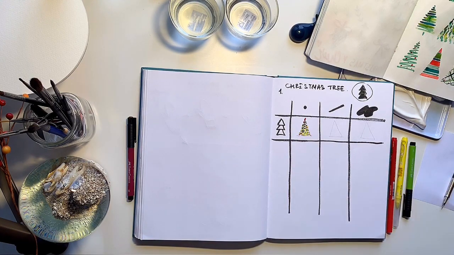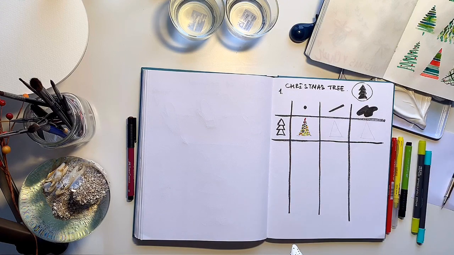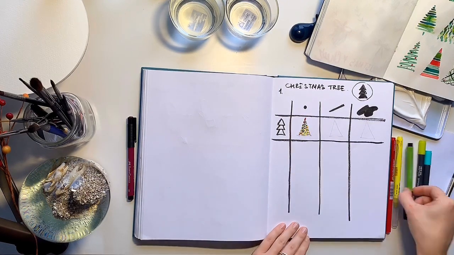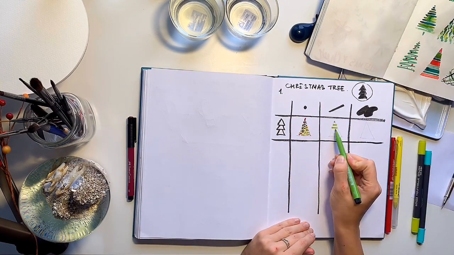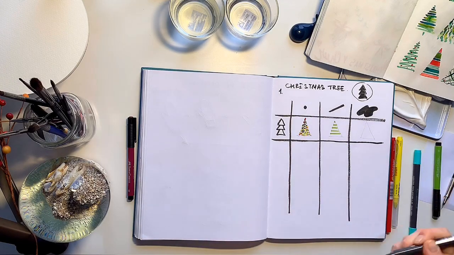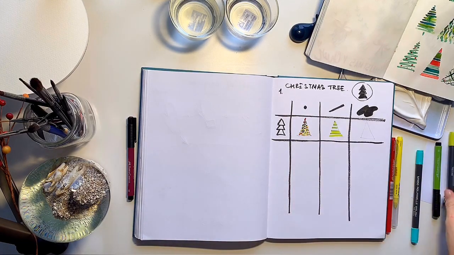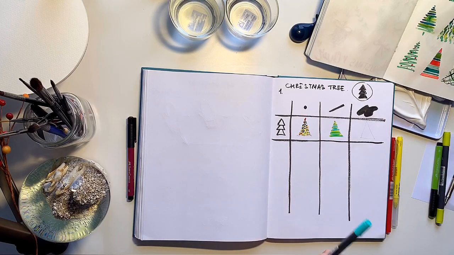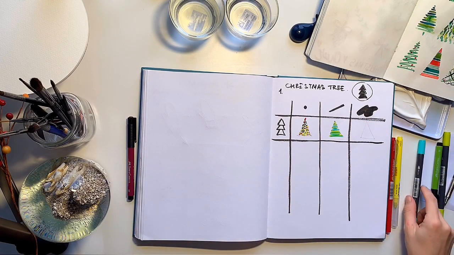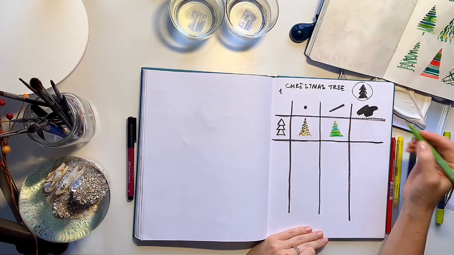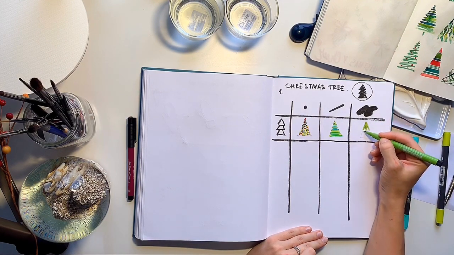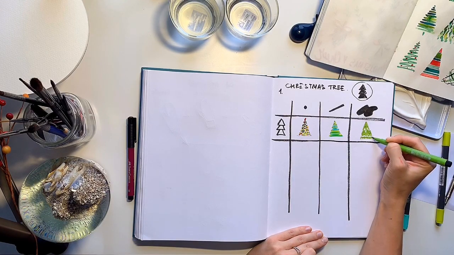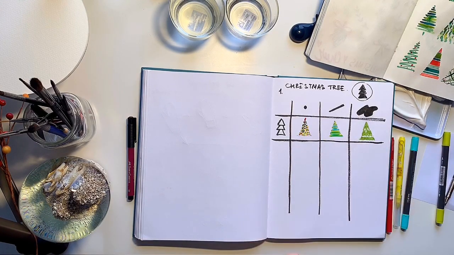In the next box, we draw the Christmas tree using lines. And in the third, we draw a Christmas tree using spots. These are the simplest options.